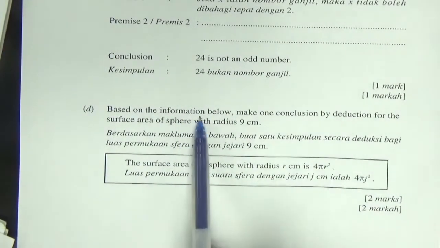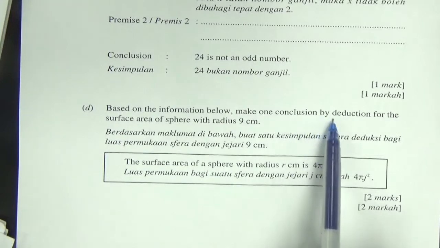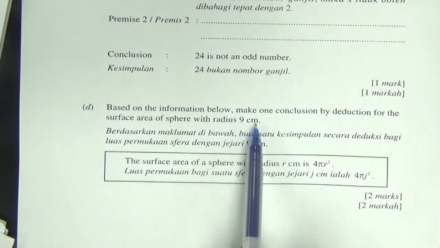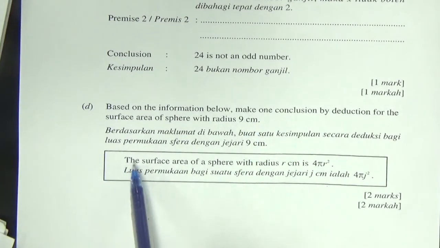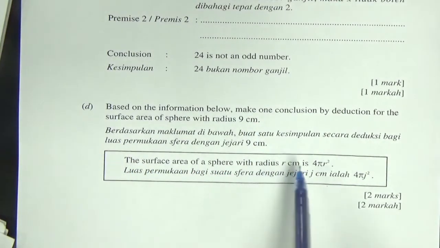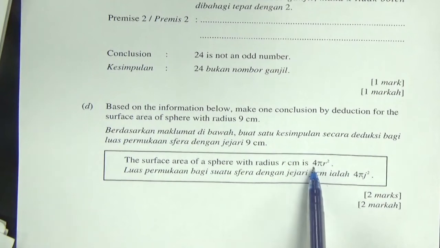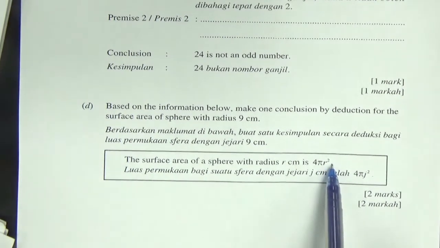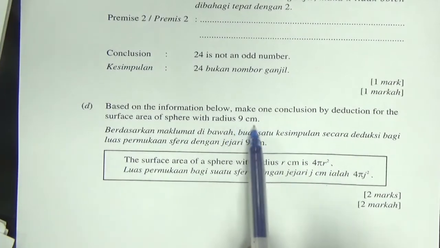Based on the information below, make a conclusion by deduction for the surface area of a sphere with radius 9 cm. The surface area of a sphere with radius r centimeter is 4 pi r square. The radius of the sphere is 9 cm.